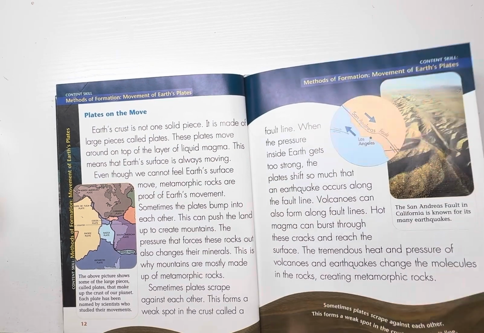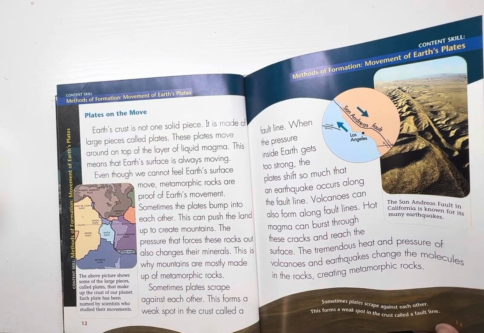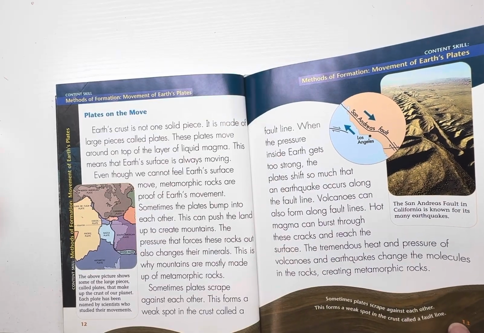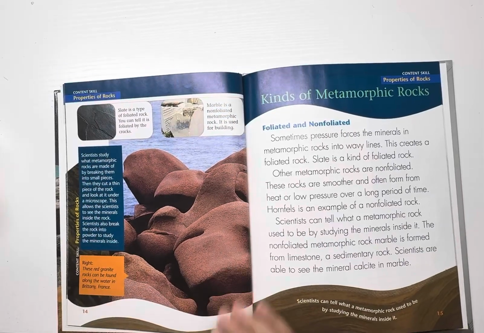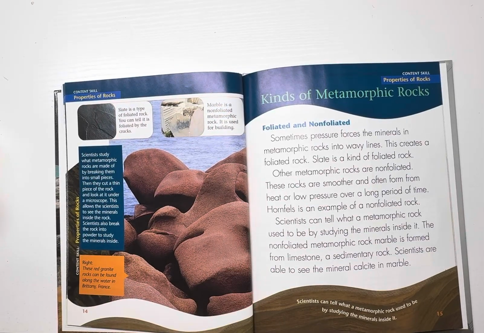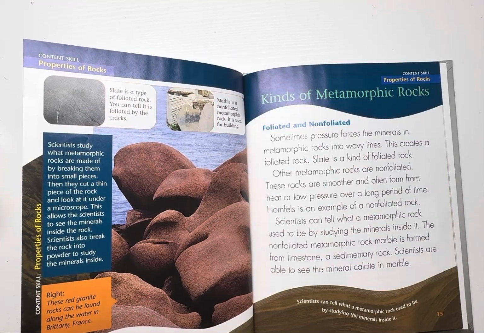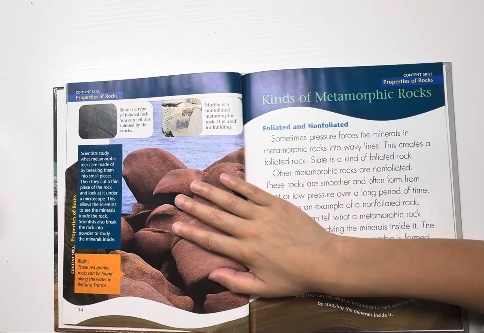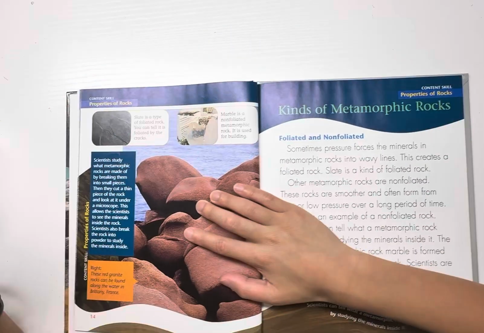Sometimes plates scrape against each other. This forms a weak spot in the crust called the fault line. Content scale. Properties of rocks. Slate is a type of faulted rock. You can tell it is faulted by the cracks. Marble is a non-faulted metamorphic rock. It is used for building.